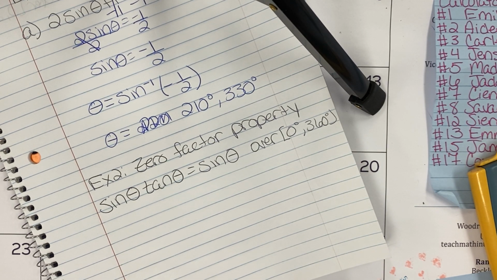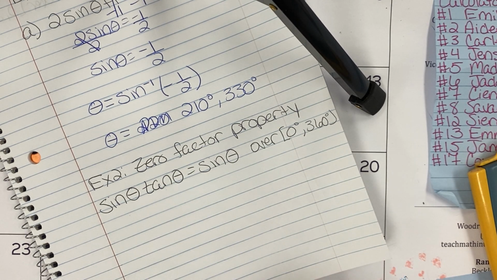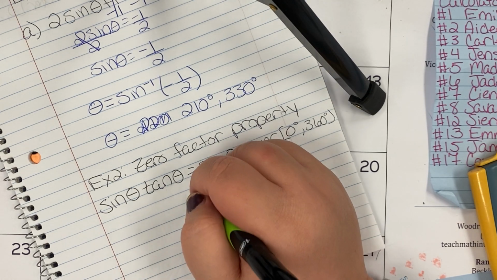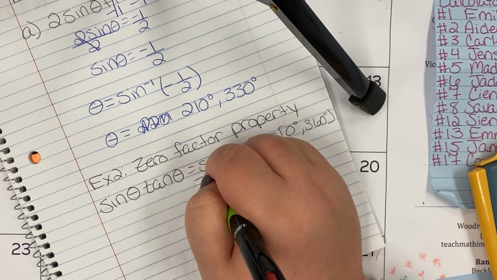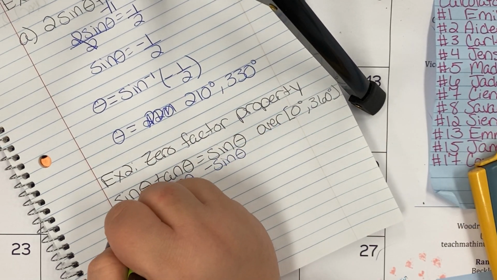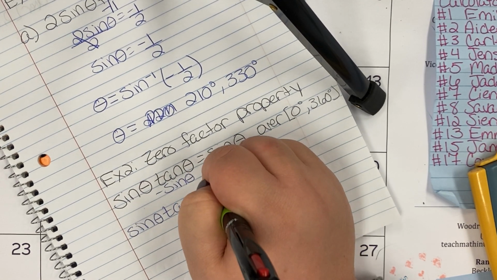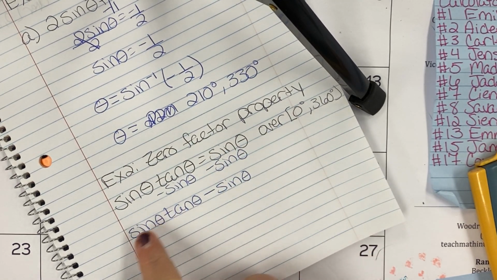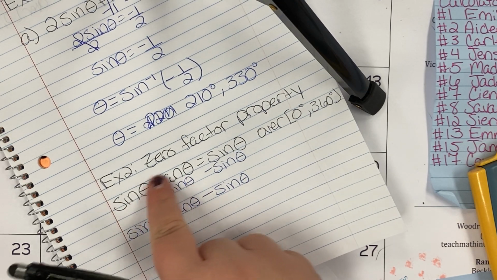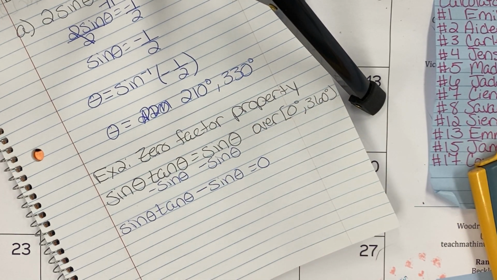So example 2, we're doing the zero factor property. That means we're going to get this set equal to 0. So we have sine theta times tangent theta equaling sine theta. I want to make that equal 0, so I'm going to subtract sine theta from both sides. I'm going to have sine theta tangent theta minus sine theta. Can't subtract those sines because this is multiplication, this is subtraction. That's going to equal 0.